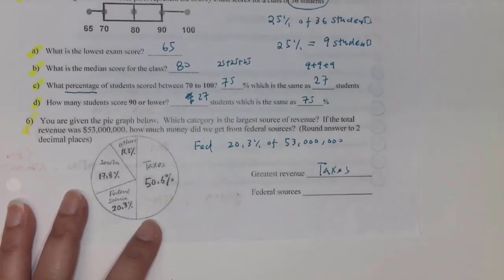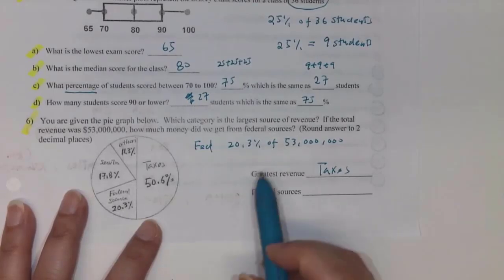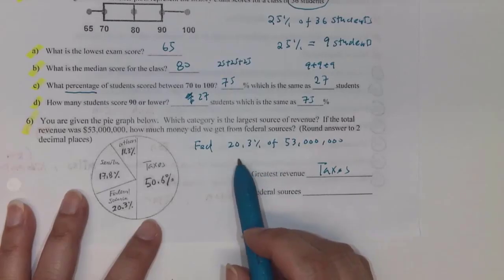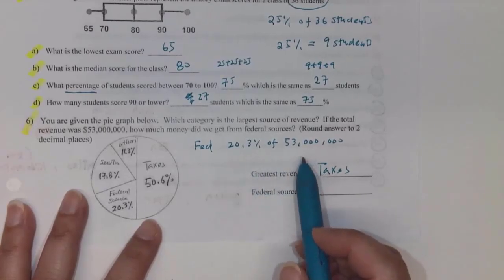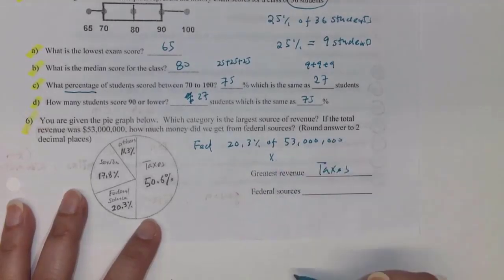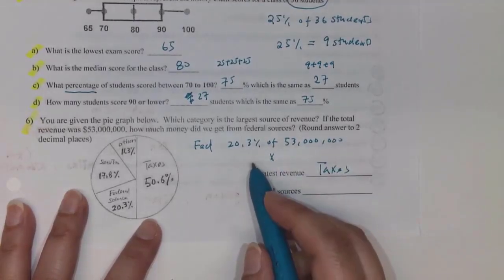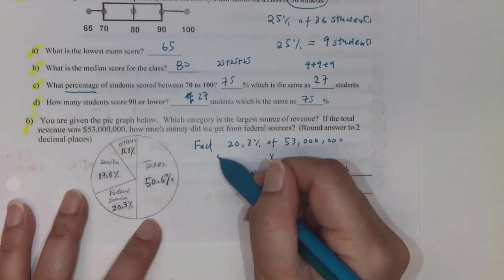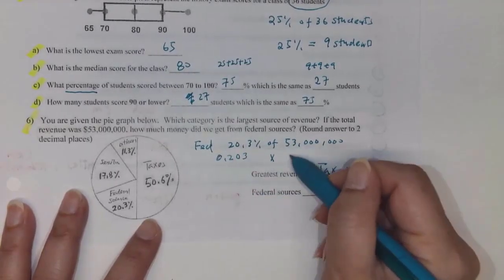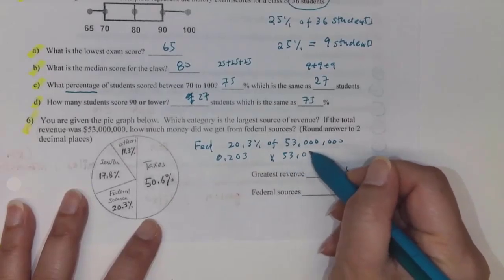"Of" means what? Normally, what kind of operation? We did that in exam 2. When you have something of something, what kind of operation do we do? Multiplication, okay? And the percentage needs to be converted to a decimal, which will be, say it again, 0.203 times 53 million.